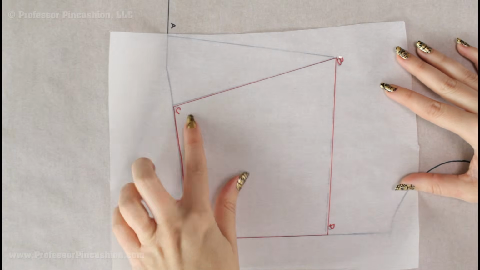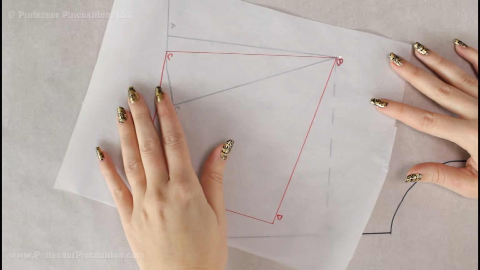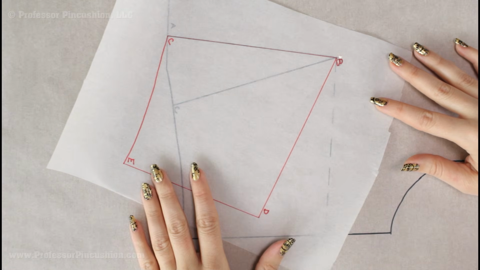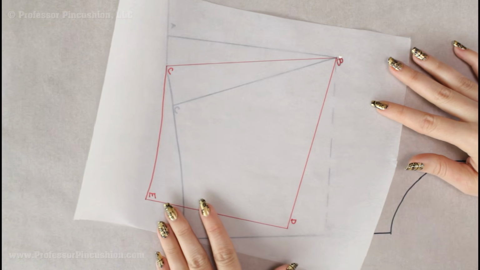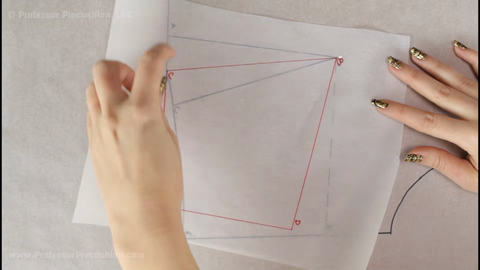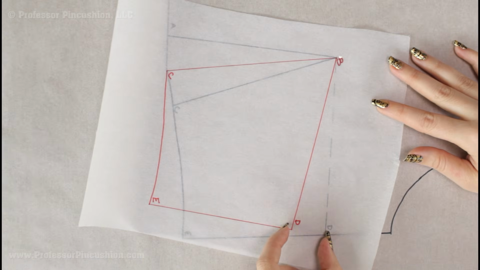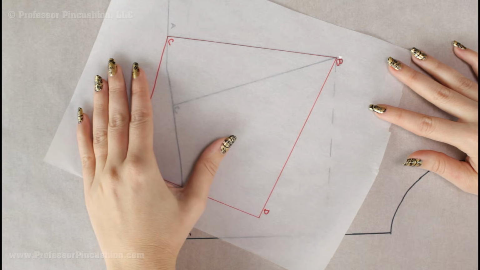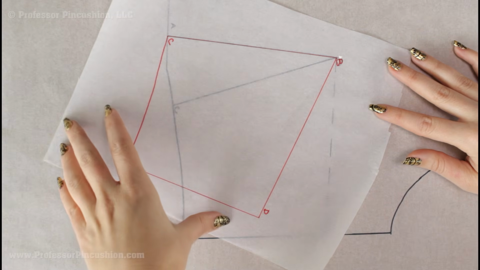So you can see what I did here. Here's my dart. By moving C, I'm closing my dart, and then I'm creating a dart over in this area here. And you don't have to do it fully. Maybe you want to still keep half the dart and have half the dart over here. It's really up to you. But for my purpose, I'm going to go ahead and close the dart completely, and I'm going to tape this into place.